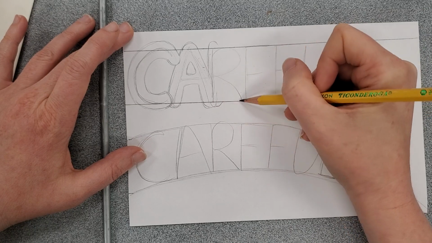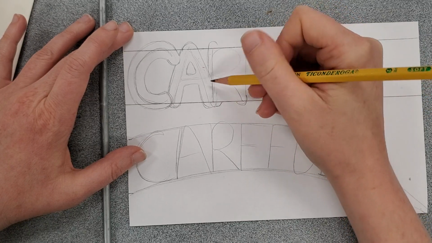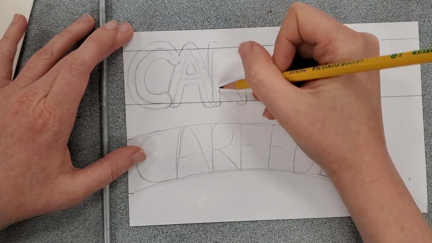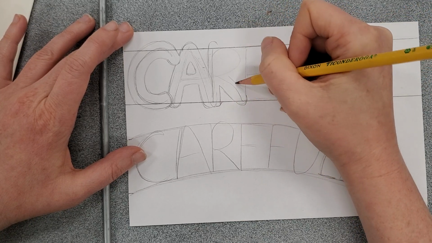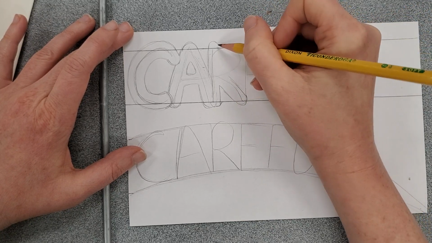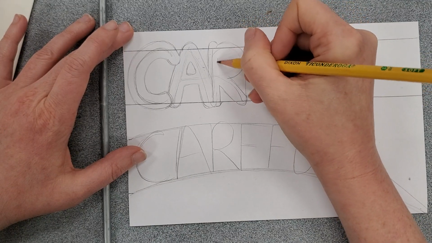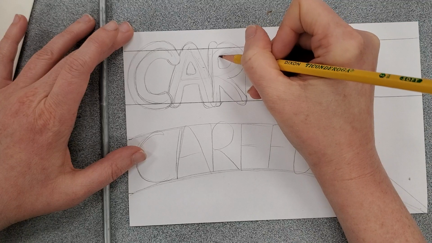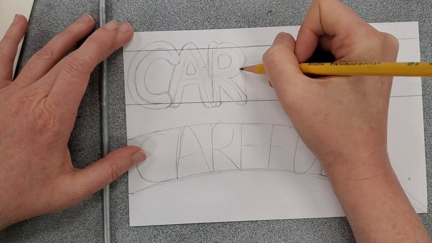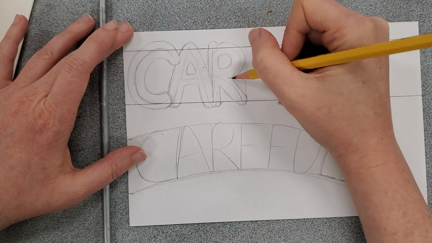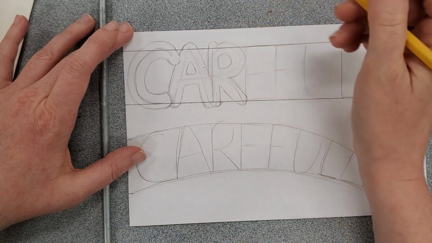Top and bottom of these letters are curved. I'm going to keep the line equally distant all the way around this initial letter I drew. The initial letter kind of acts as the skeleton, and the goal is to have your space on either side be as equal as possible.